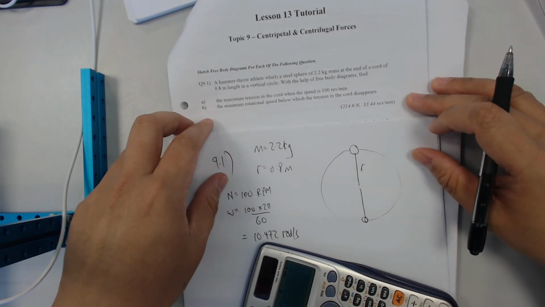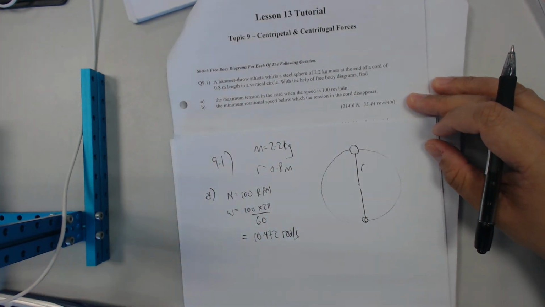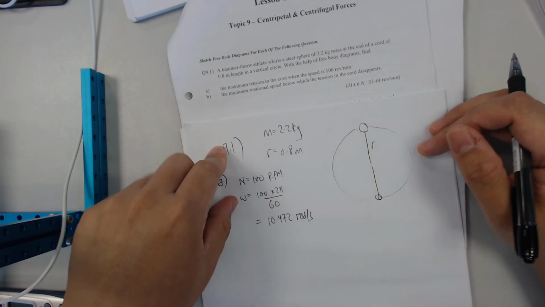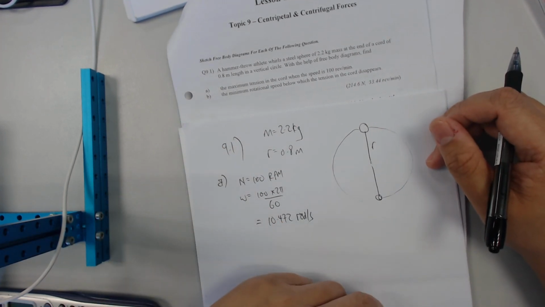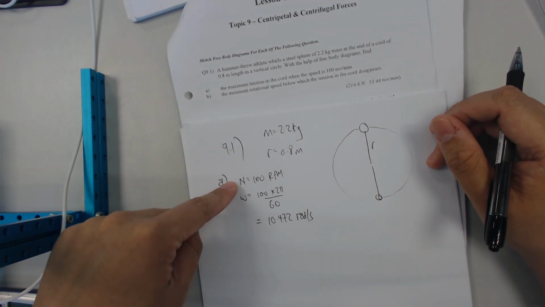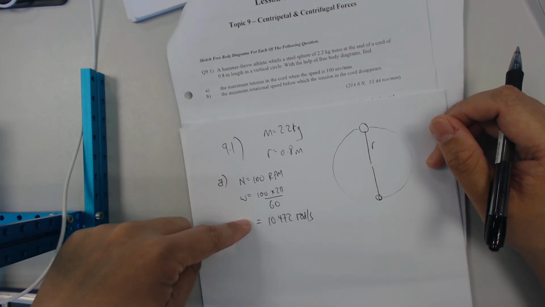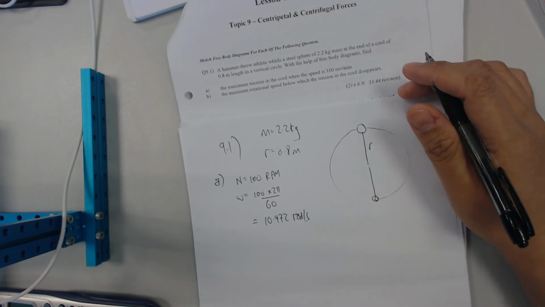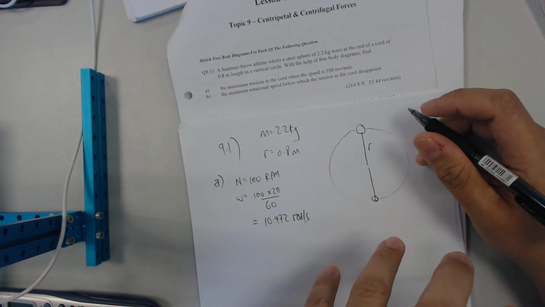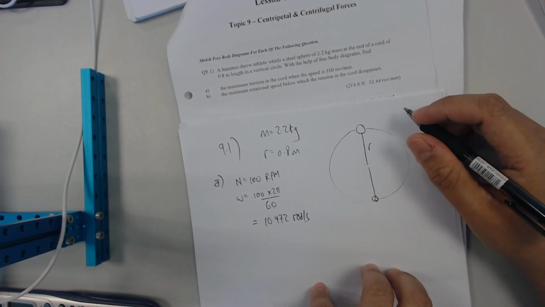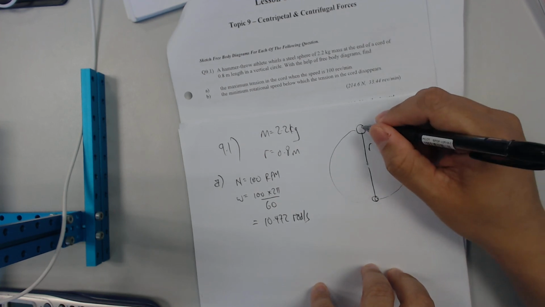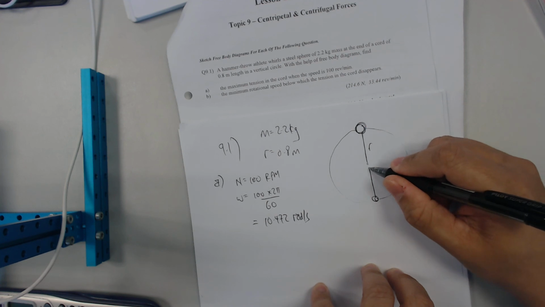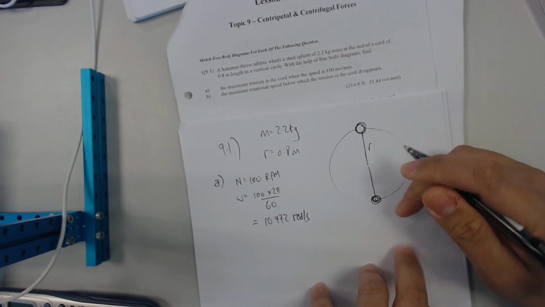So what you do is you look at this path. Part A: the maximum tension in the cord where the speed is 100 rpm. Speed is 100 rpm, you convert to omega, which is 10.472 radians per second. There are a few scenarios you can think of. The first one is when it's at the very top, and the second one is when the sphere is at the very bottom.